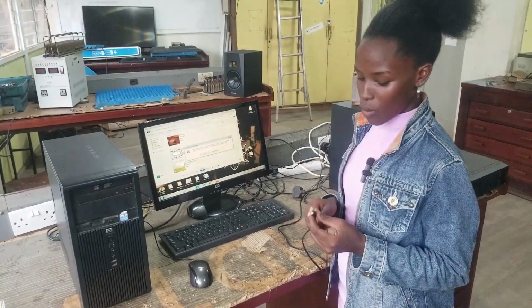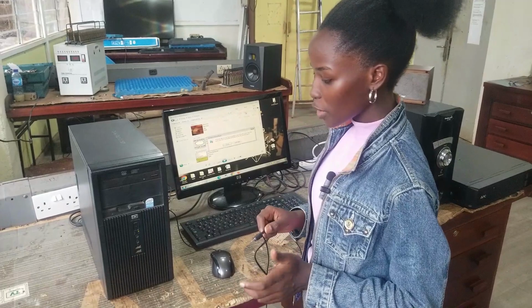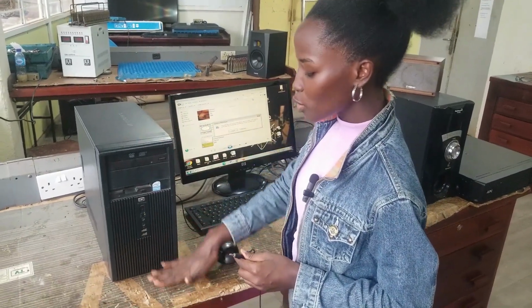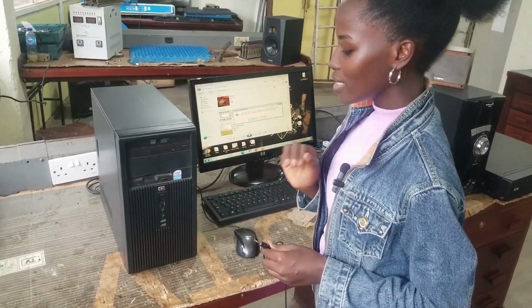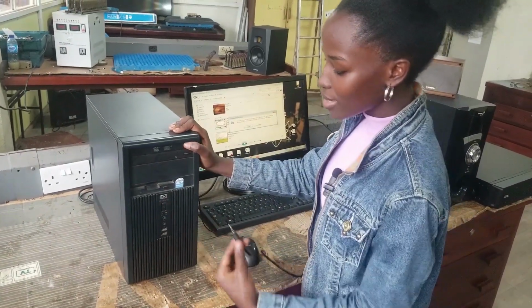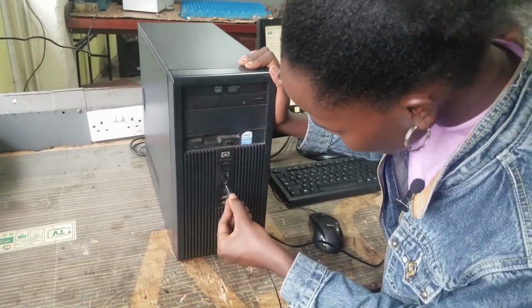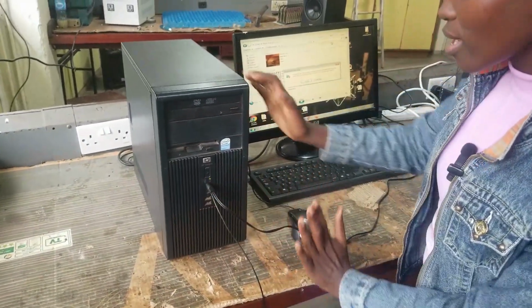After that, we are going to connect this audio jack pin onto the output of the computer tower. As I already said, you have two ports. This time around, let us use the front port, the one which has headphones. So we connect it there.